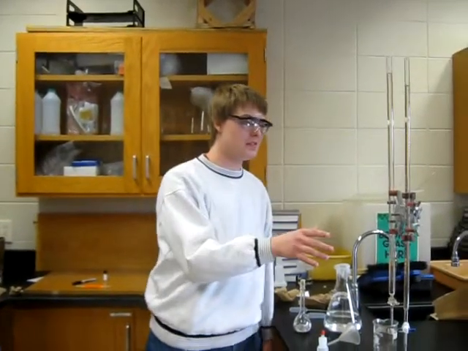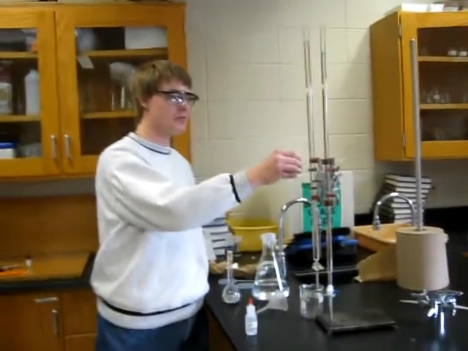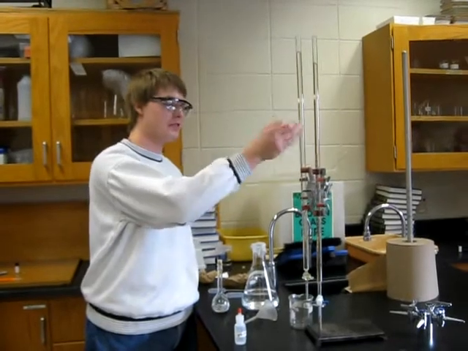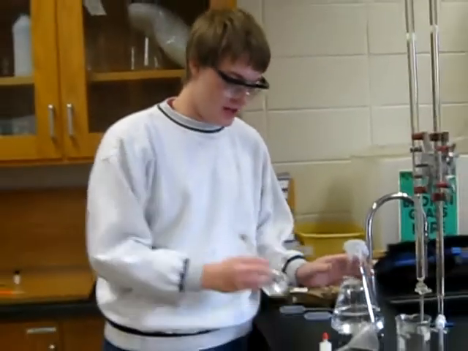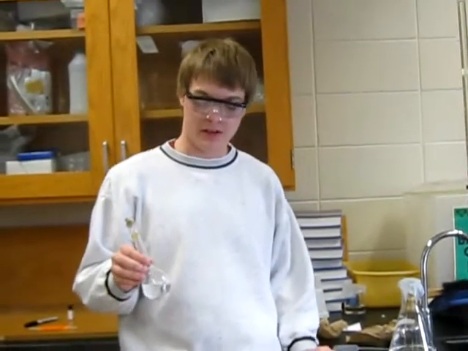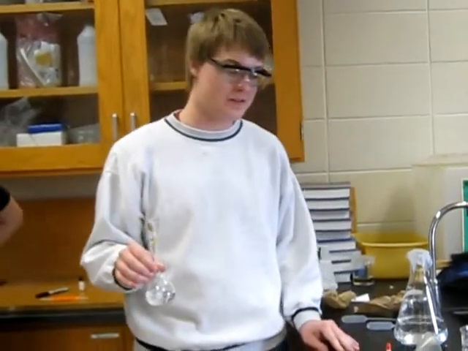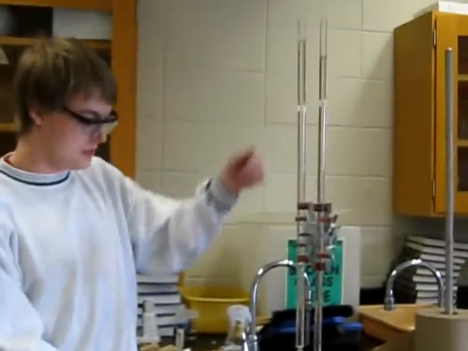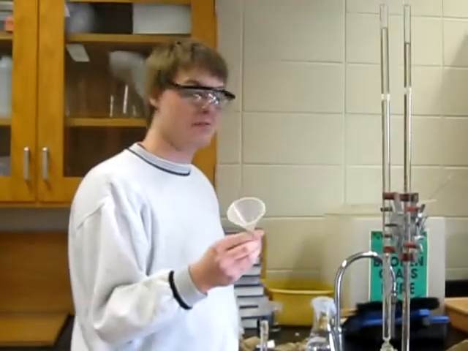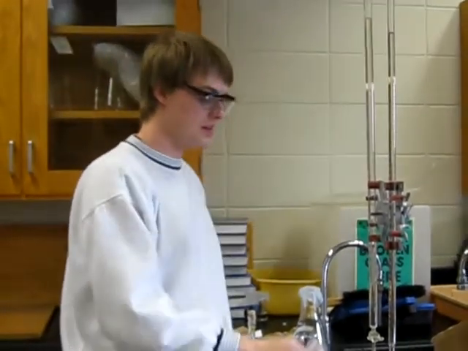Okay, for this experiment you'll need 2 burettes. One will be full of a base, one will be full of an acid. The acid we will be using is HCl, which we do not know the molarity of, and NaOH, which we already explained is 0.5 for the molarity. You'll fill up the burettes with the funnel to make sure you don't make a mess, up to the 0 mark.